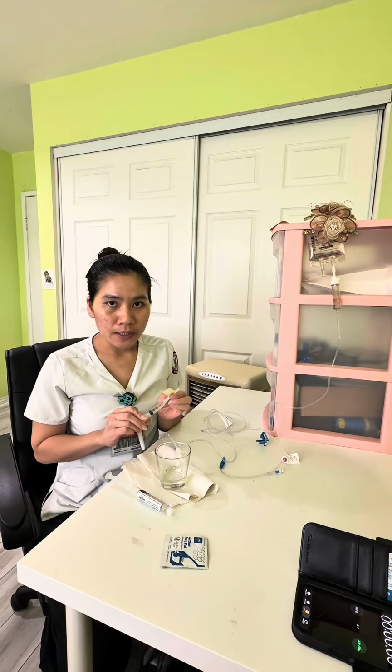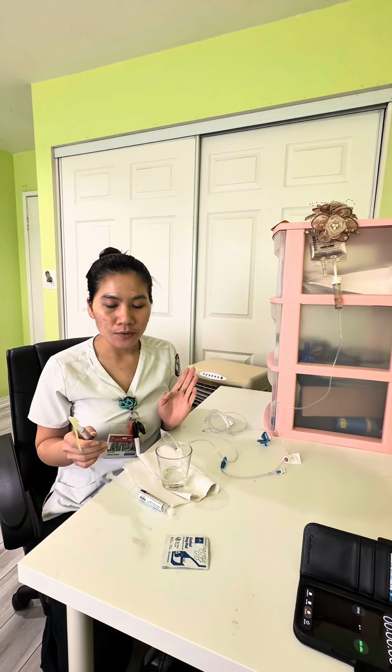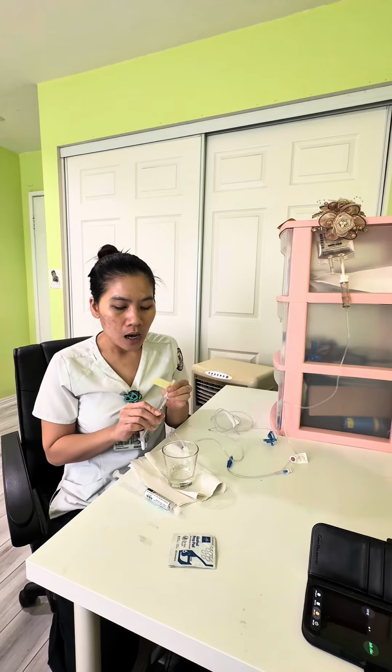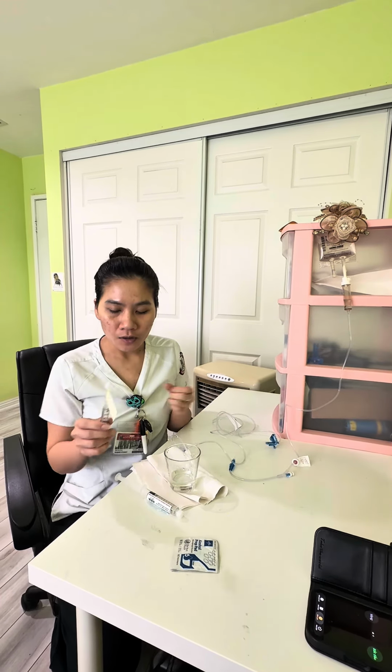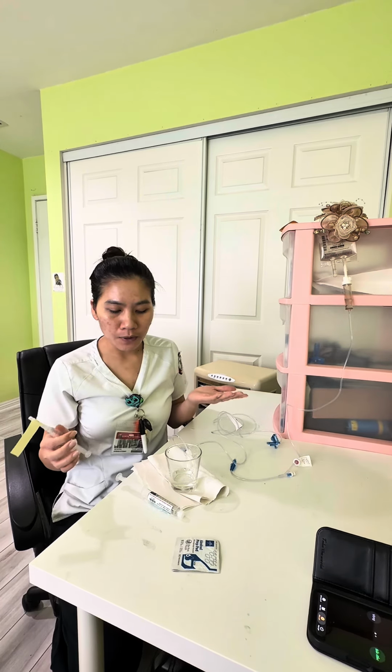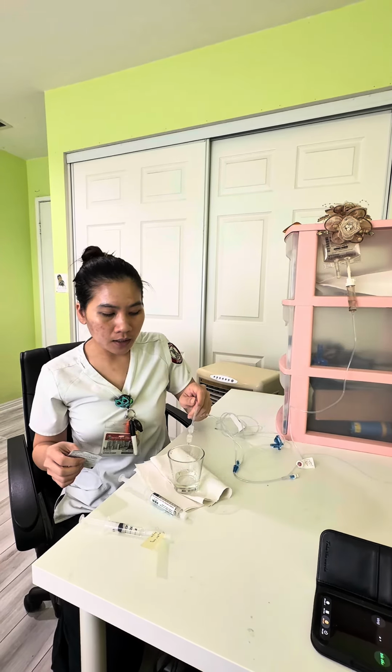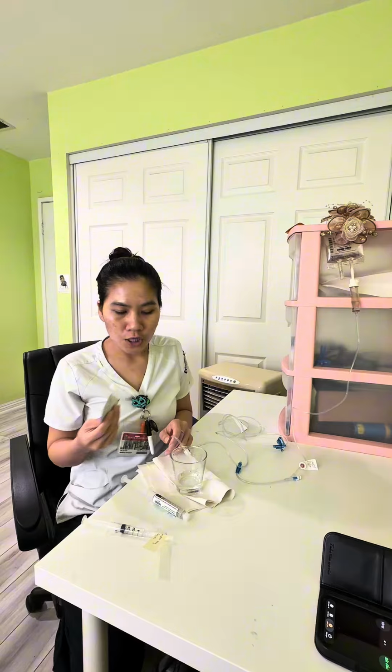Before I give the patient medication, I have to verify the doctor's order. I use the five rights for medication administration: right patient, right route, right time, right dose, and right medication. I have to verify the patient's name and date of birth, also on the wristband. I also check the patient's allergy before I perform the medication.